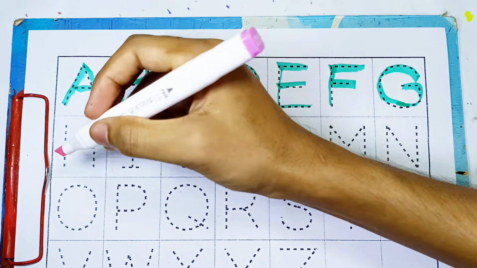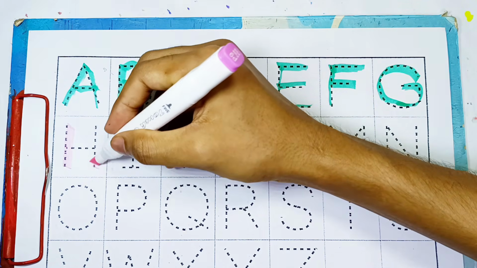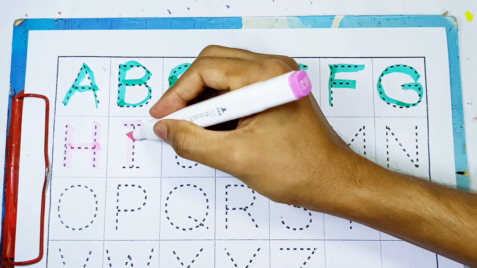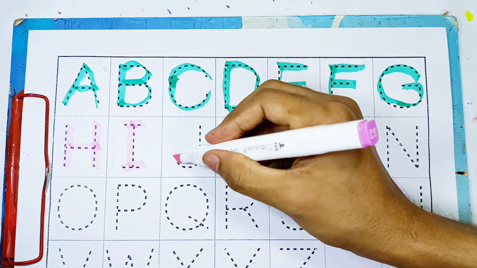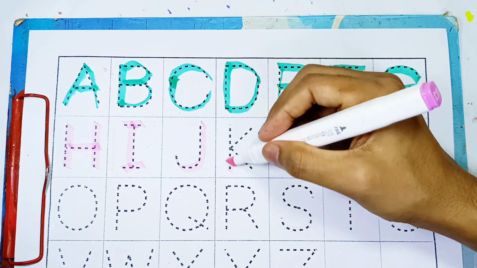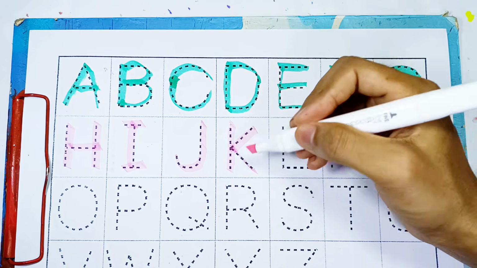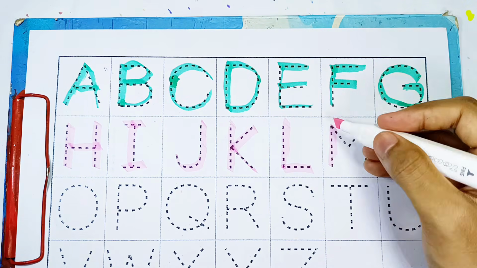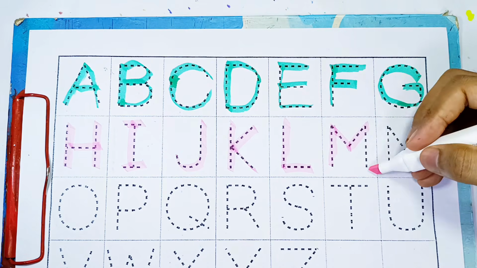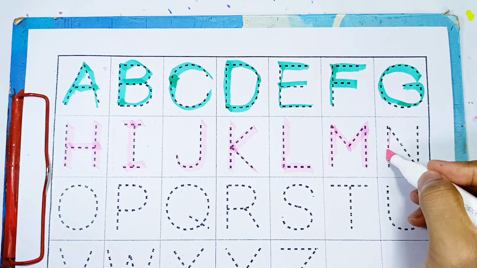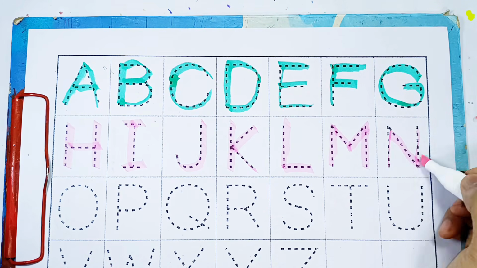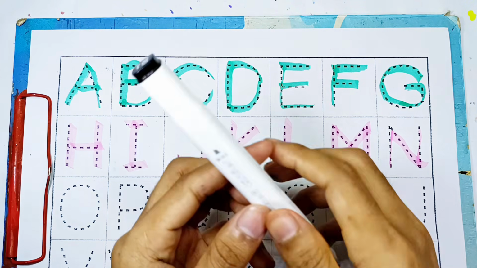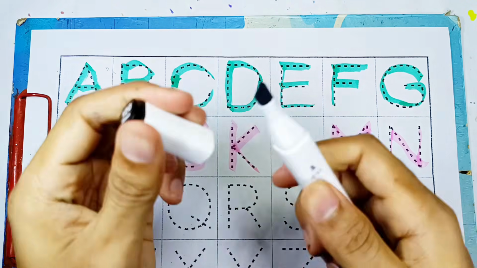H, I, J, K, L, M, N. The next one is O. Now we're using the color of black. Black color.